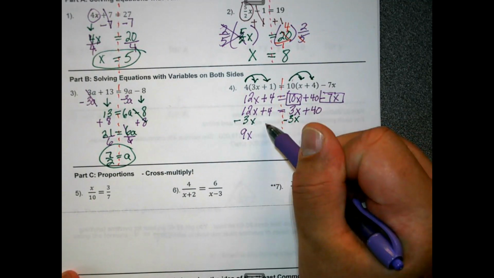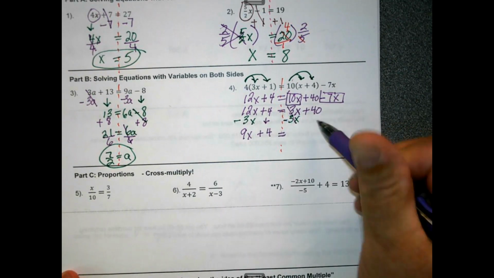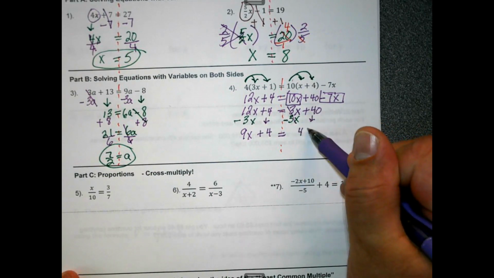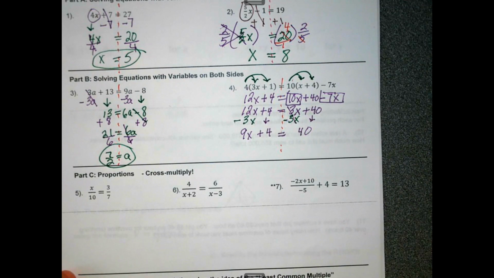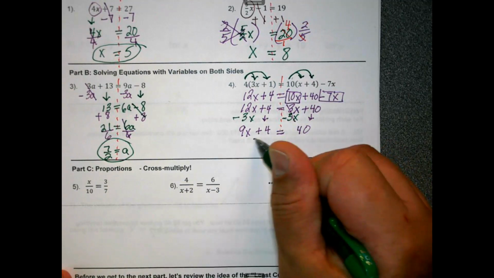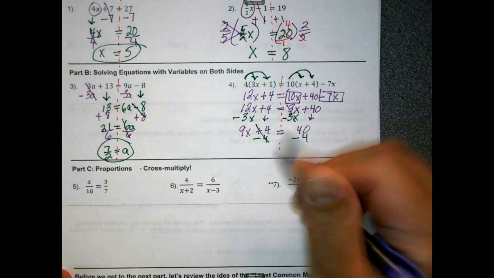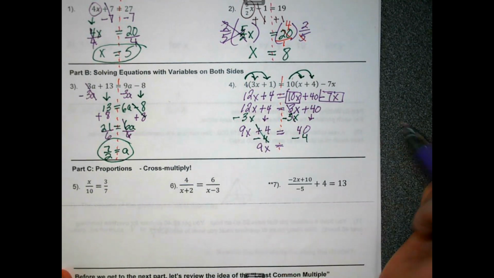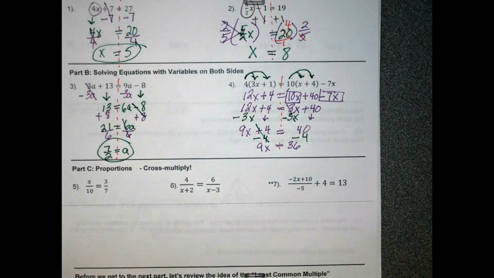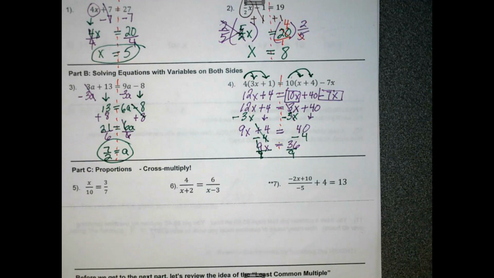9x, bring down the 4, plus 4 equals, these cancel to 0, bring down my 40. Get my numbers on the other side. So I'm going to subtract 4 from both sides. I get my 9x equals 36. Undo the multiplication of the coefficient. So I'm going to divide by 9. And I get x equals 4.